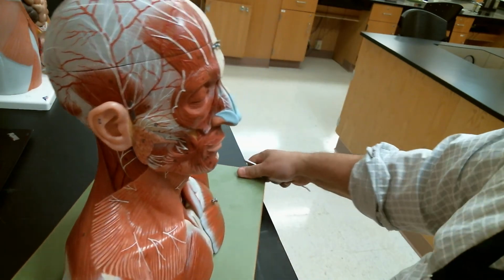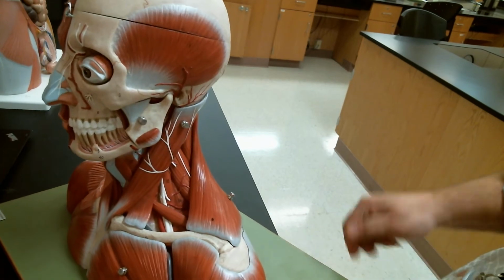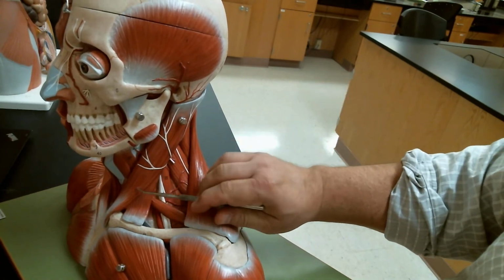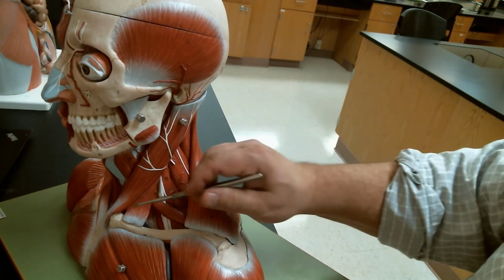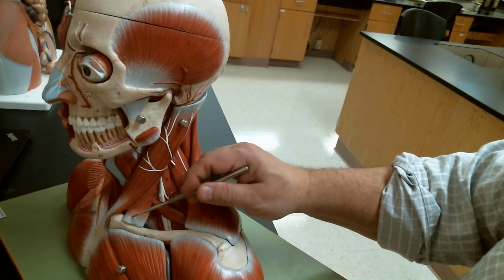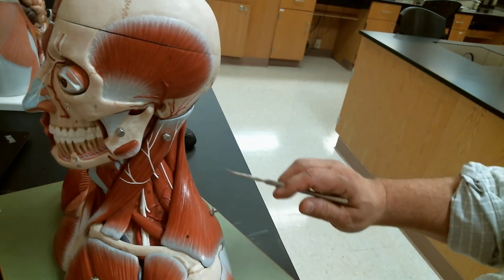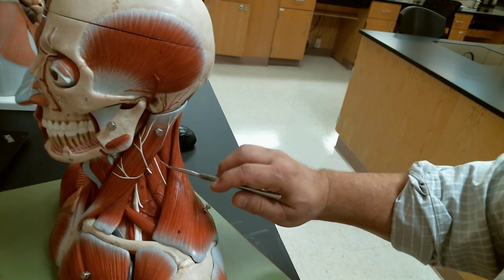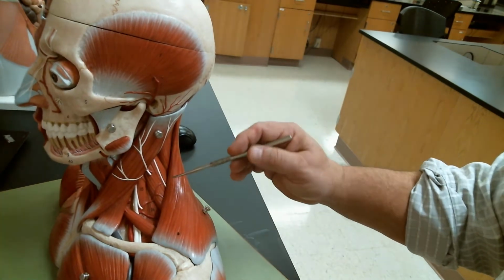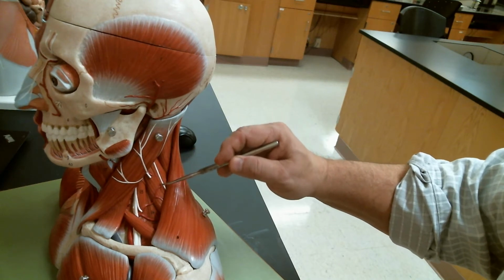So if you look on the other side, you can see the sternocleidomastoid clearly because it has connections to the mastoid, the sternum, and the clavicle, which is cleido. So this is known as the SCM. Here's the left trapezius. Now there's a triangle of muscles in here, and the one you need to know the most is the one in the middle called levator scapulae.